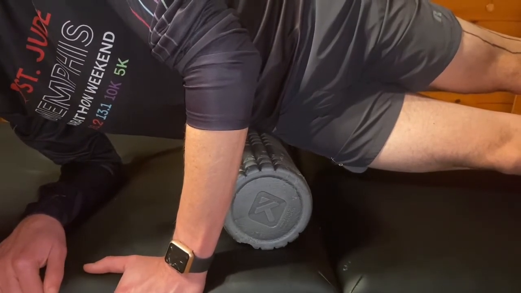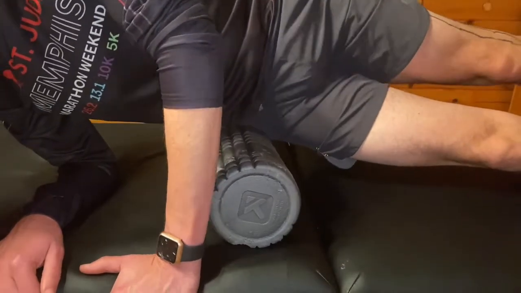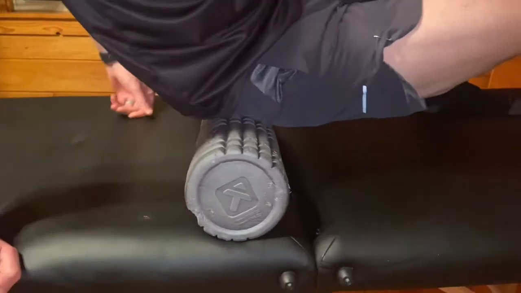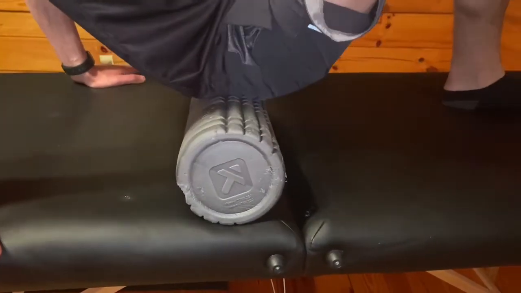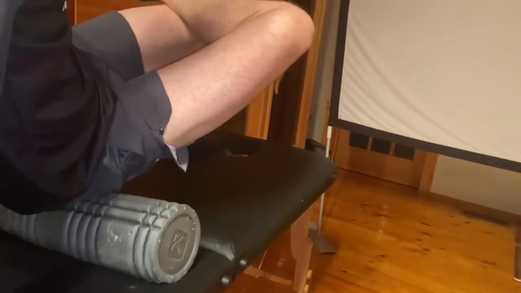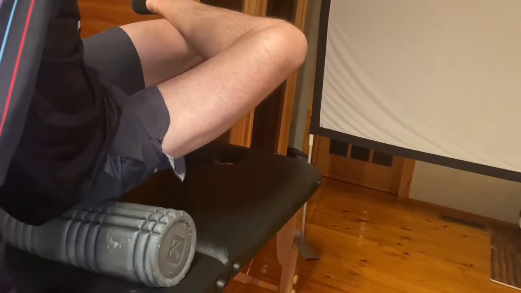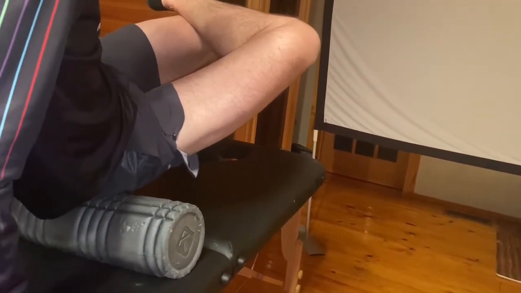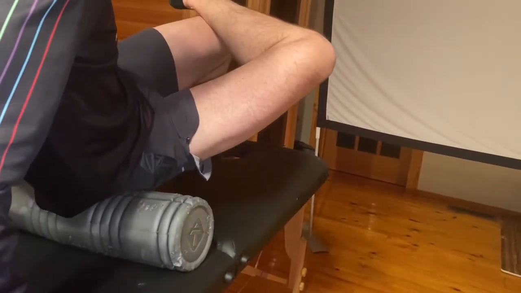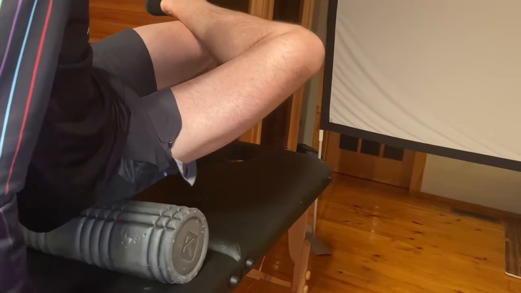Okay, and so the next one is going to do the glute muscles. And so you can cross your leg. And again, you're going to find certain areas kind of right there. I feel a nice spot there. You can roll those muscles out there, and that definitely can help out.